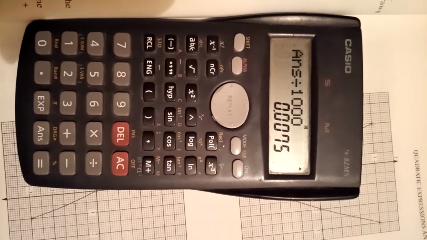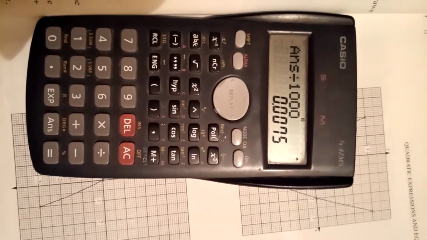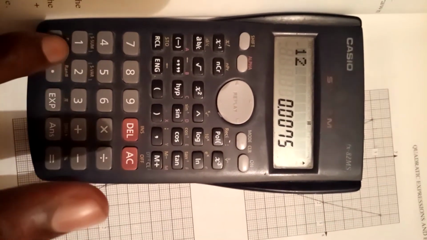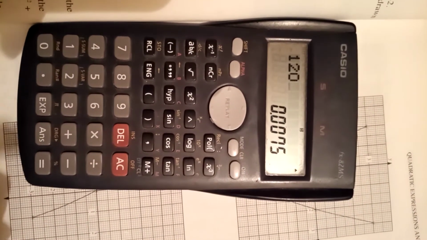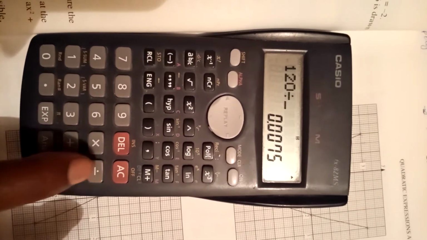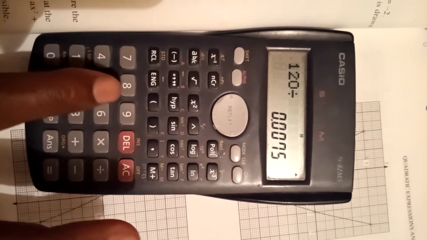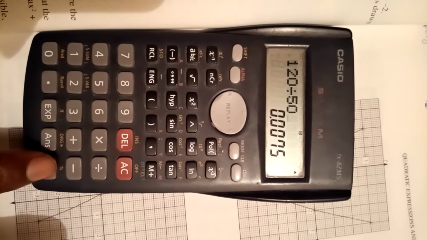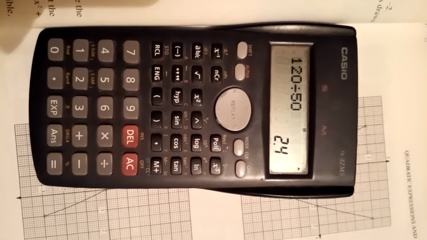Let's say for example a body moves a distance of 120 kilometers, and the speed is 50 kilometers per hour. So I'll take 120, that is distance in kilometers, divided by the speed 50 kilometers per hour. To get time, we divide 120 divided by 50. Now that gives you 2.4, which means it's 2.4 hours.